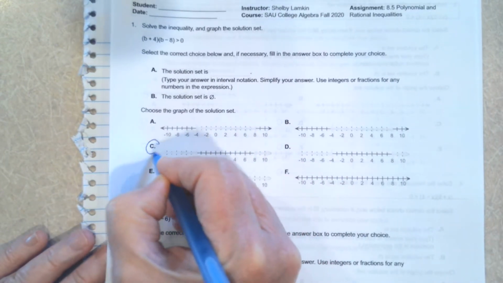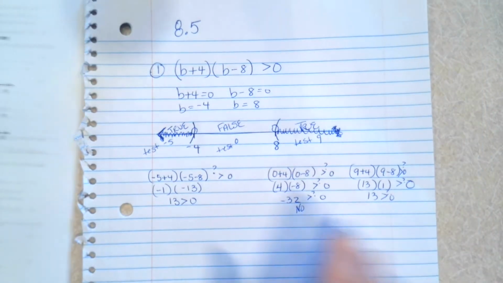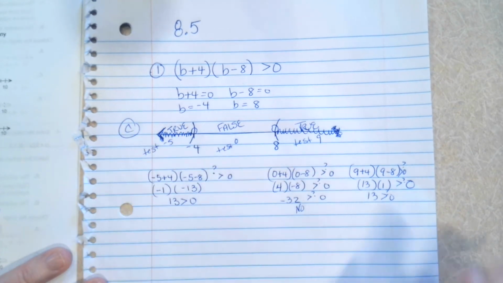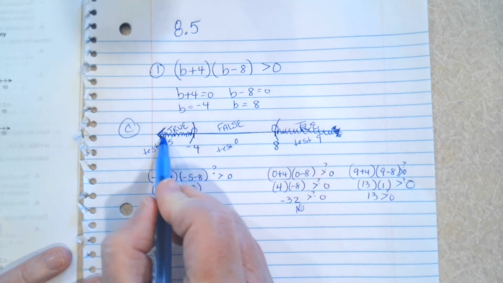it's hard to see. My printer didn't print real well, but that's what the answer would look like, answer choice C, but it looks like this. This is what answer choice C would look like. Parentheses, shading to the left.